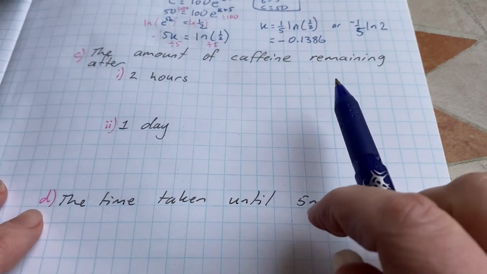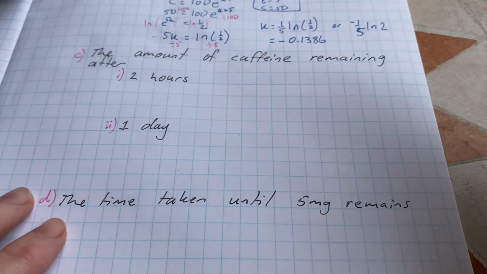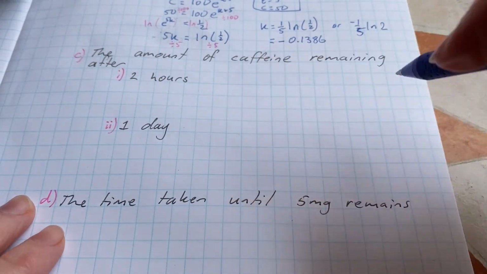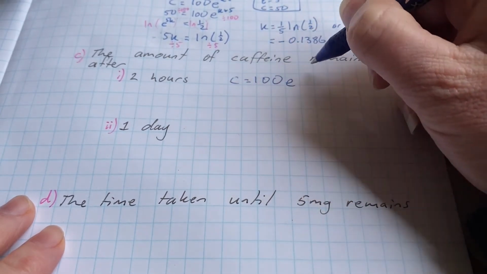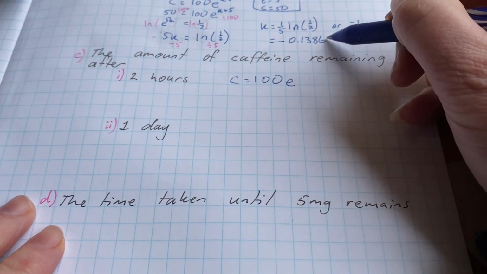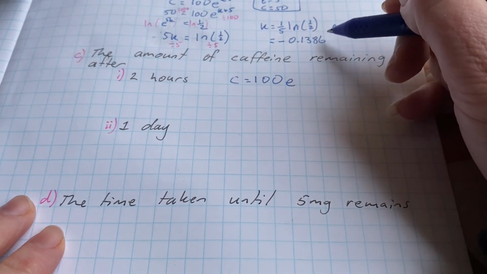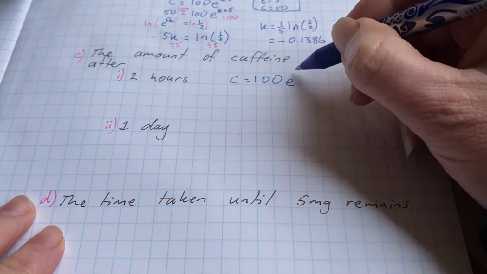So we need to find the amount of caffeine that would be remaining after 2 hours and the amount that would be remaining after 1 day. So now that we've got our k value, we can write our formula. It says 100e. Look, you could write this, but if you do, use a whole lot more decimal places because it can affect the rounding in your final answer. I'm actually going to use this one.